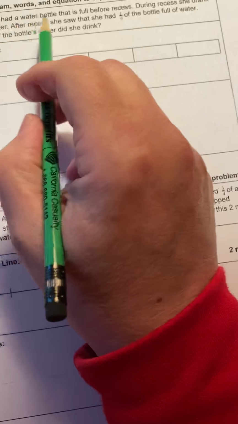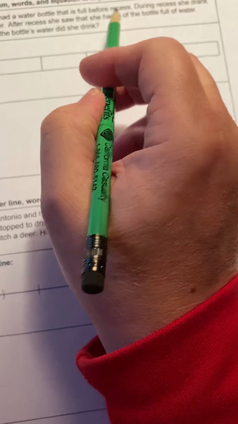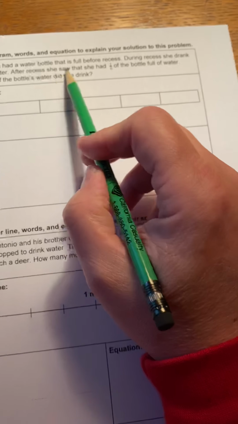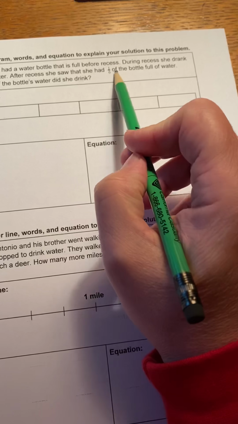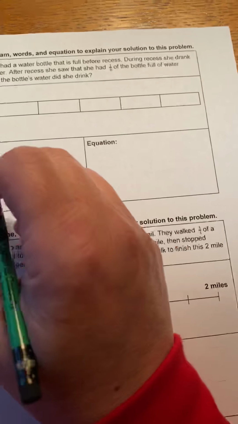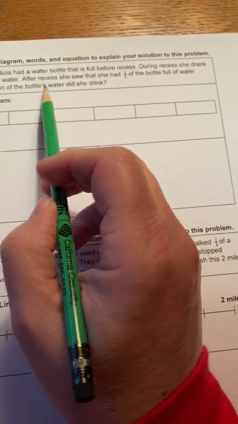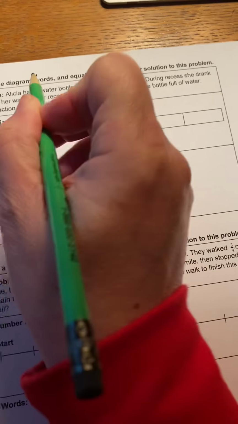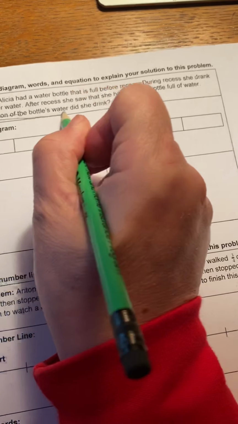So, Alicia had a water bottle that was full before recess. During recess, she drank some of her water. After recess, she saw that she had 1/6 of the bottle full of water. What fraction of the bottle's water did she drink? Not break, because she used an unbreakable water bottle.